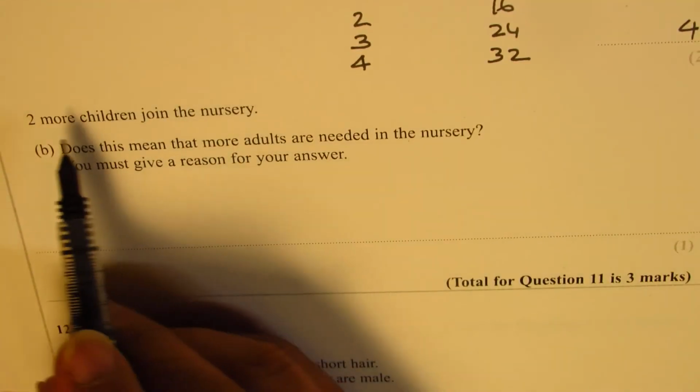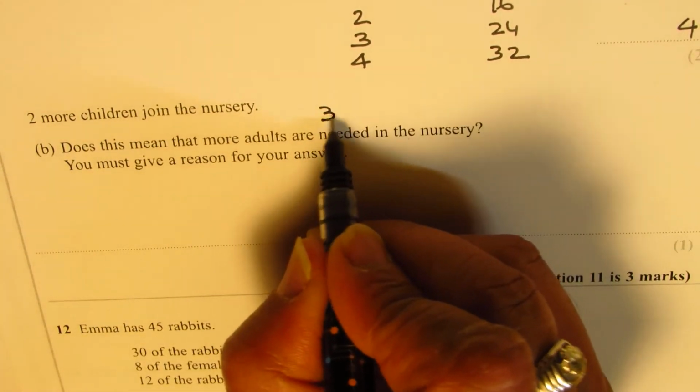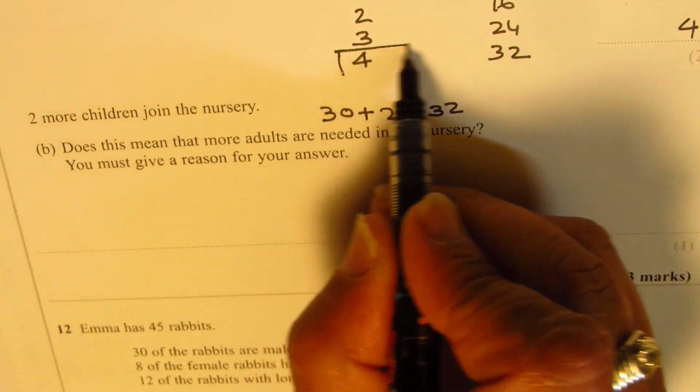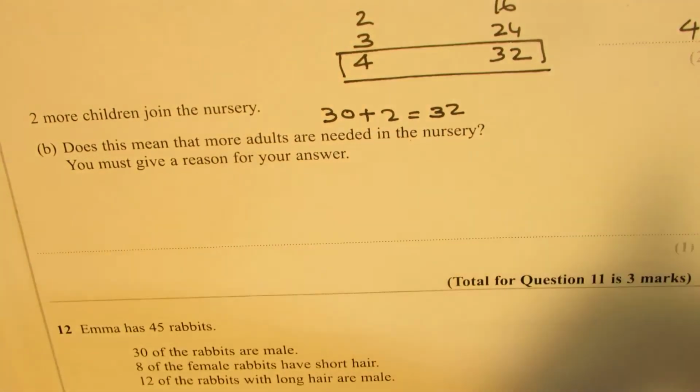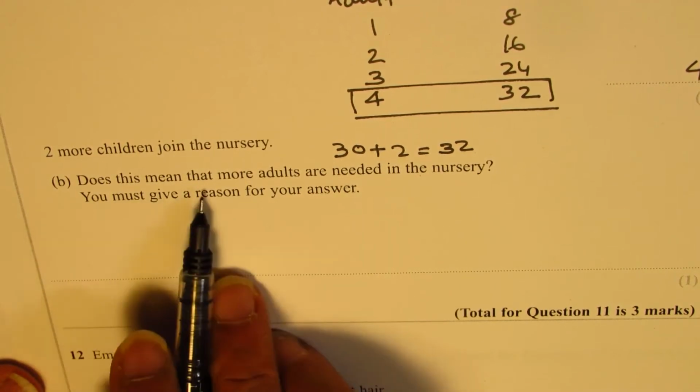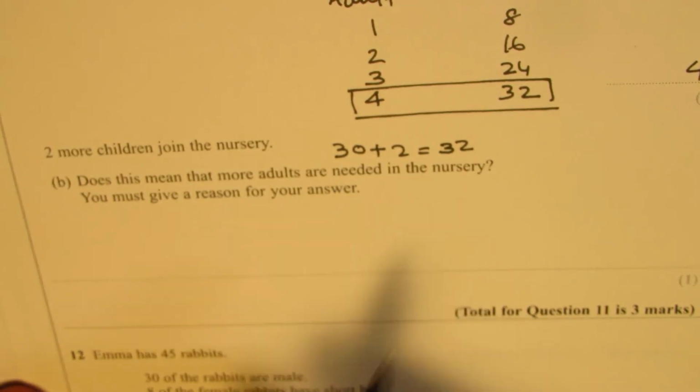Now, when you add 2 more children, then it becomes 30 plus 2, which is 32. But we see that 4 can take care of 32, correct? So you don't need additional adults. Does this mean that more adults are needed in the nursery?